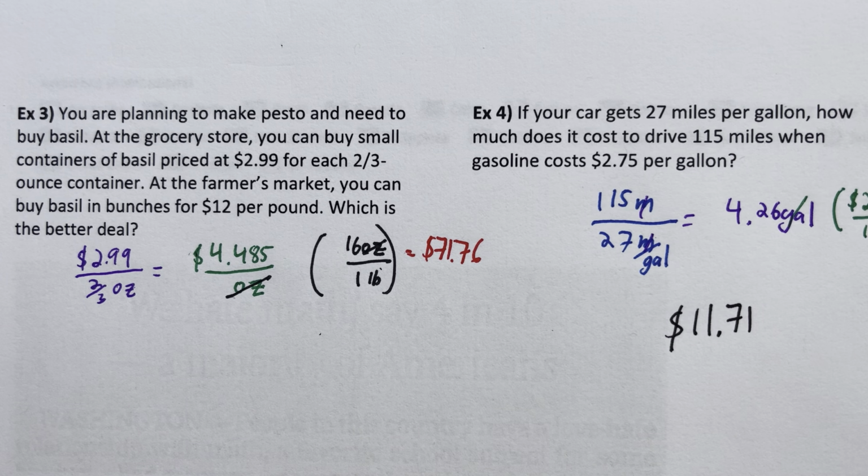Number 3, we're making pesto. We need to buy basil. If I go to the grocery store, I can buy 2/3 of an ounce for $2.99. If I go to the farmer's market, they're going to sell me a bunch at $12 per pound. Which is the better deal? So we're going to start out at $2.99 for 2/3 of an ounce.